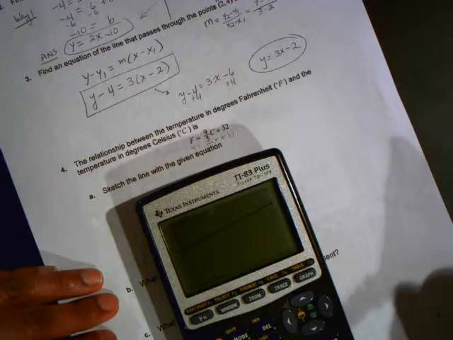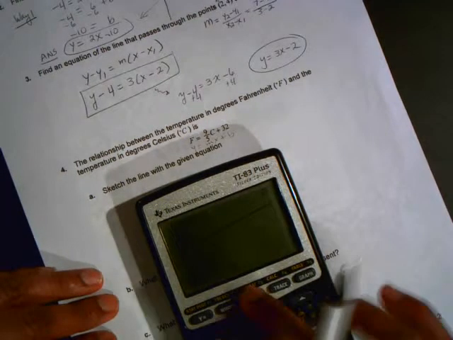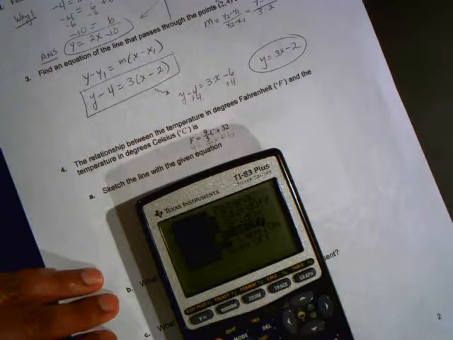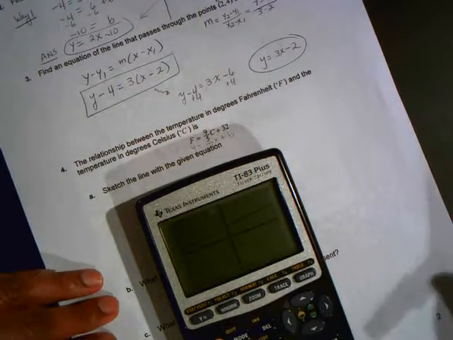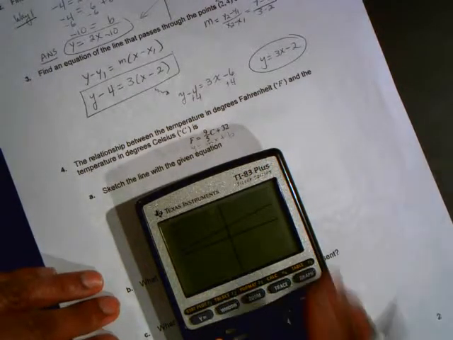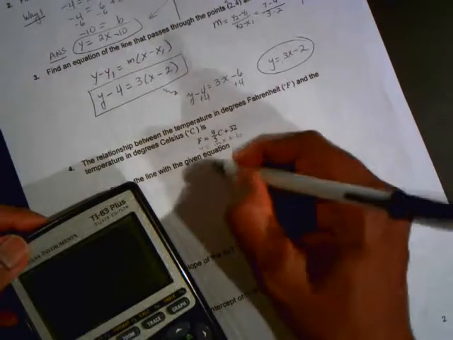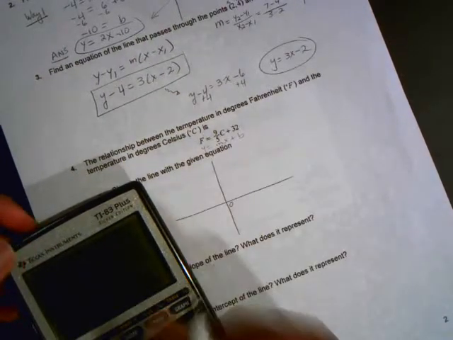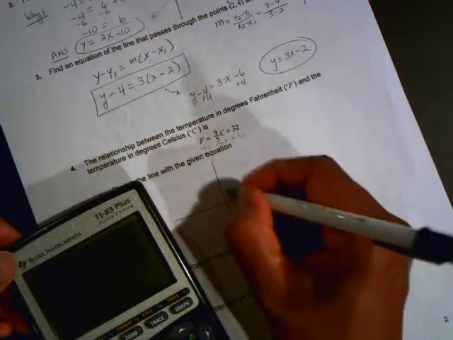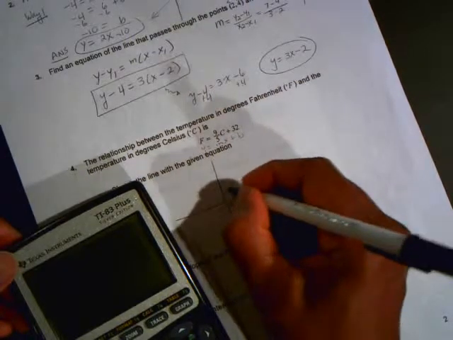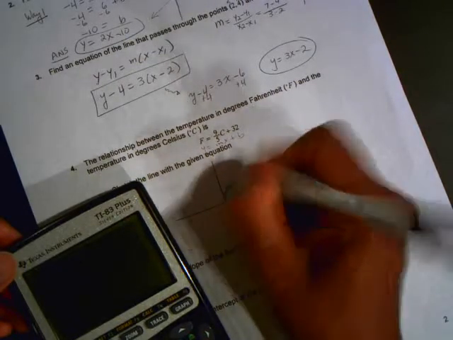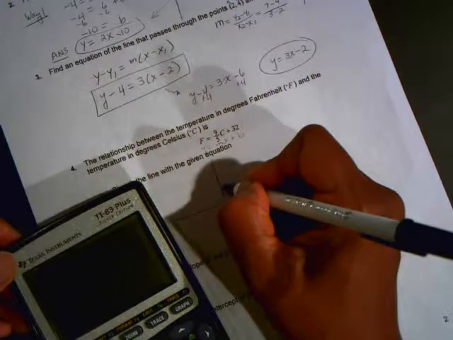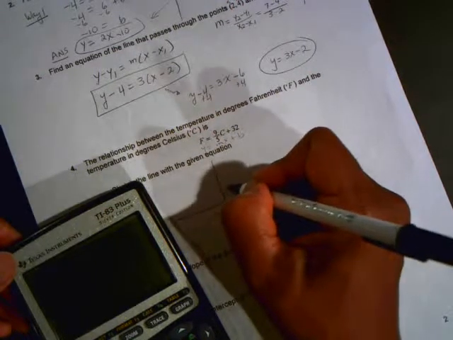Okay, for some reason my axes aren't showing. Let me fix that. There we go. So that's a pretty good graph. I can copy that down. At 0, if I push trace I can get a point. That's 32. Let's say 32 is there. I go up 9 units, and then over 5.